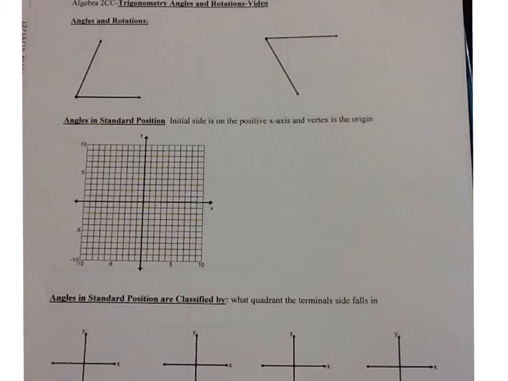Okay, so let's just talk about an angle here. When you have an angle that opens counterclockwise, write that down, counterclockwise. That means it opens up.